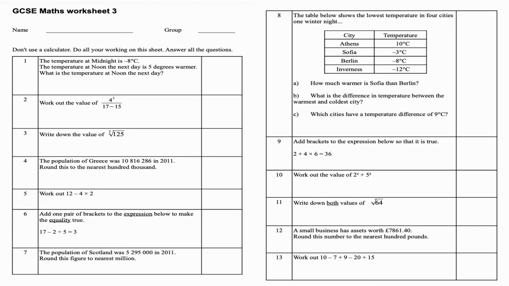Okay, so we're going to start with question number 1. Don't use a calculator, do show all your working on this sheet, and answer all questions. Question number 1, guys. The temperature at midnight is -8 degrees. The temperature at noon the next day is 5 degrees warmer. What is the temperature at noon the next day?